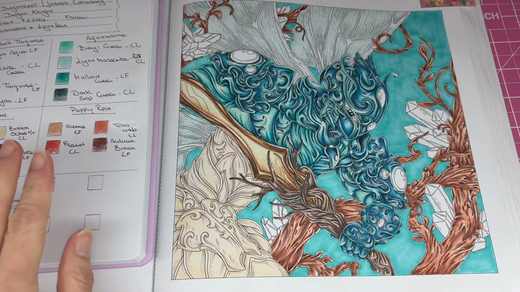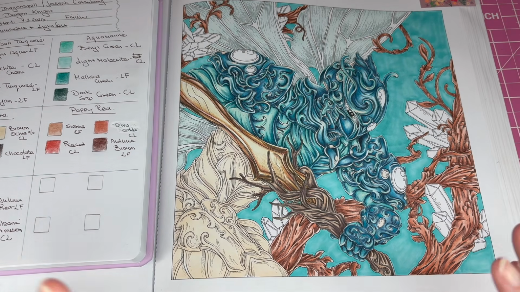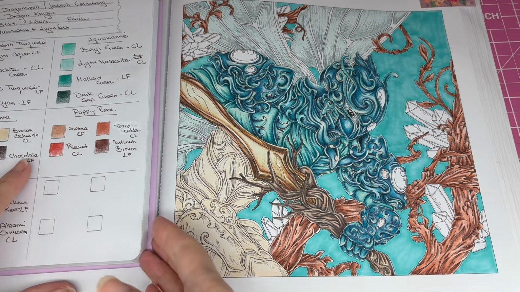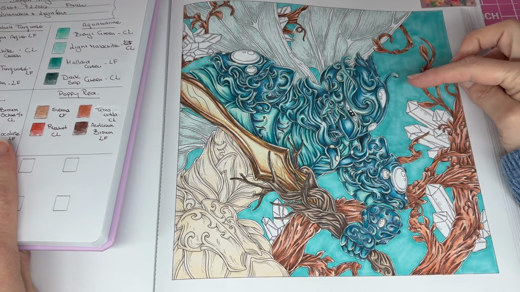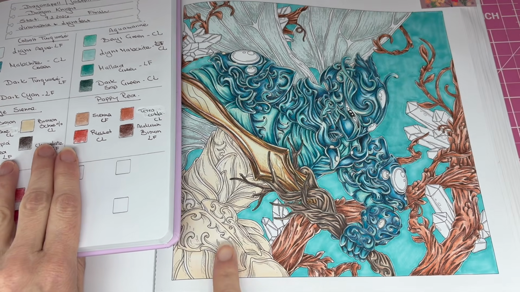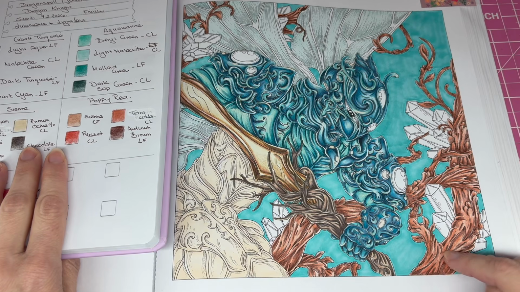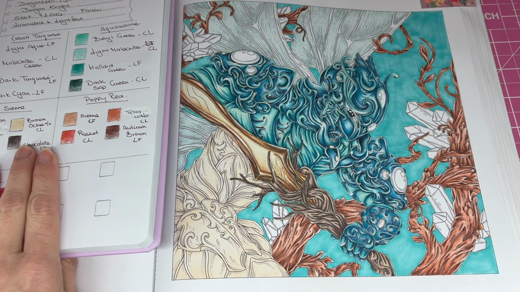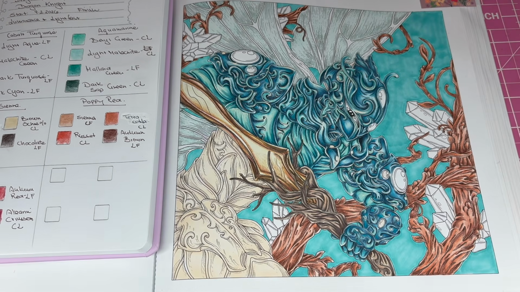The next step is to apply this color palette to the actual page. The first thing I did was take alcohol markers that matched some of these colors, okay, and put down a base layer. So this is the teal color, this is the beigey brownie color, this is the brownish reddish color, and I used alcohol markers to do that first, and then I started to shade with pencils on top.